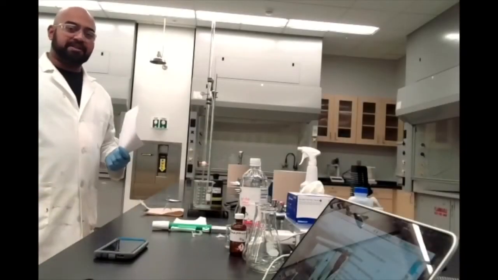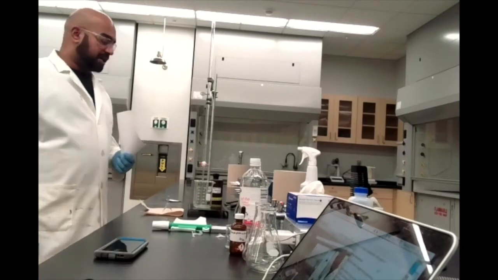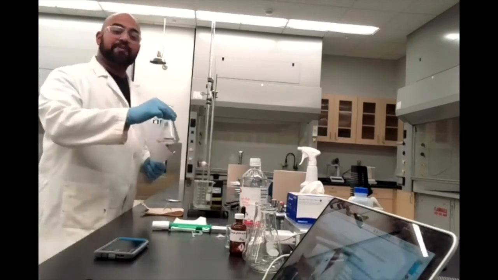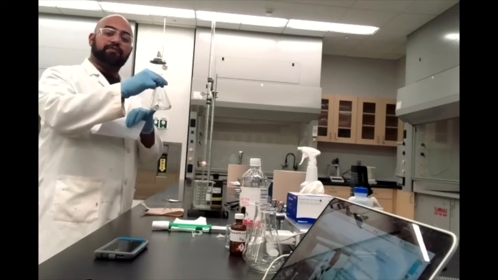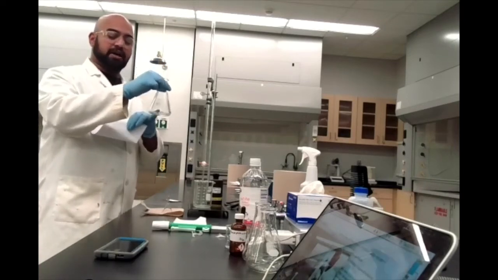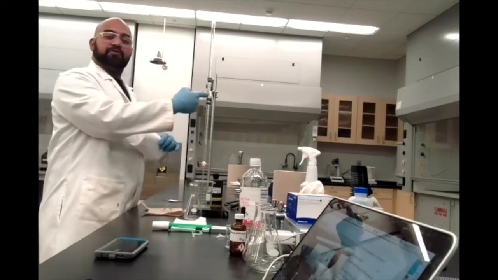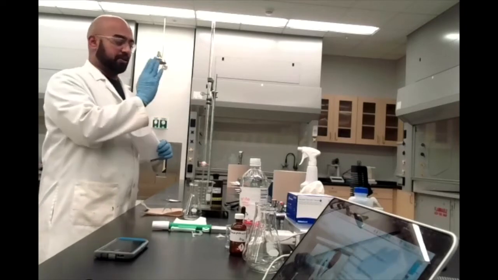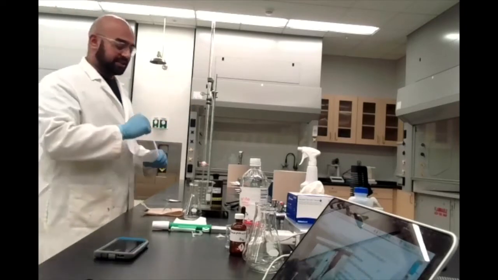Okay, so now I think we're getting ready to start our first trial for a titration. I have my Erlenmeyer flask from earlier that had my 5 milliliters of vinegar, and it's got a couple of drops of phenolphthalein in there. In my burette, I have sodium hydroxide, and I know the concentration of that sodium hydroxide. It's going to be very important for calculations later on.